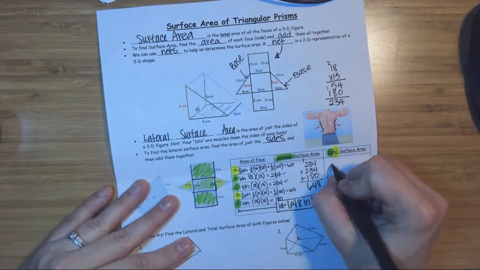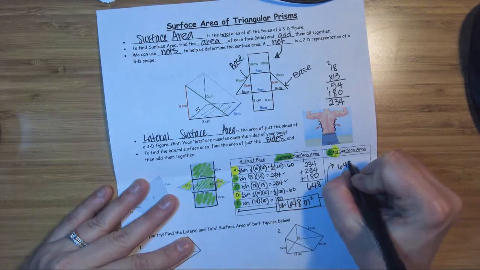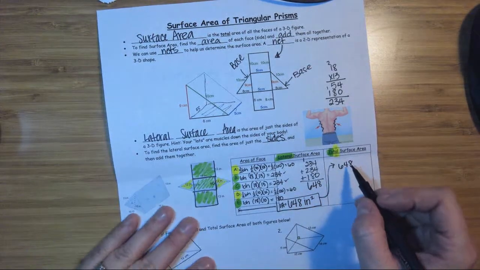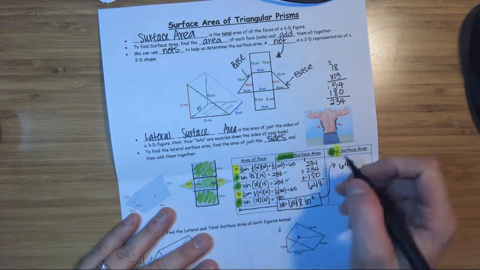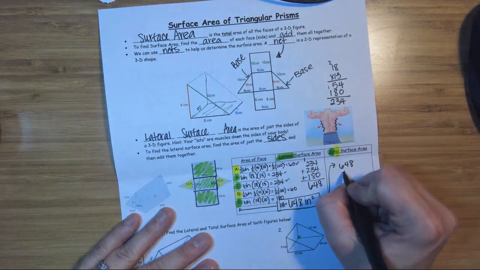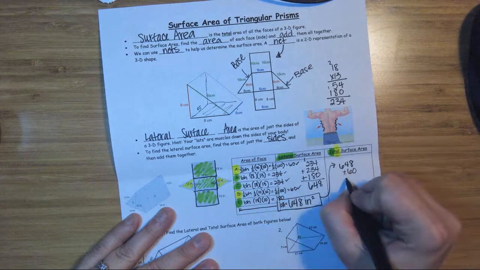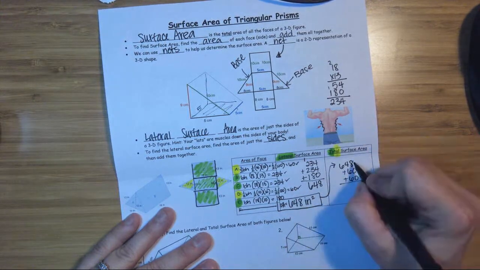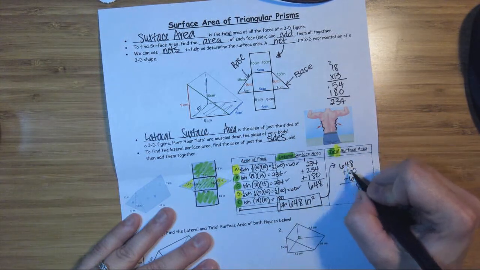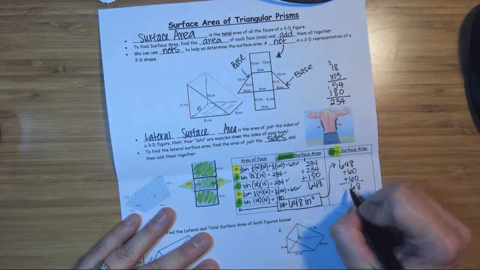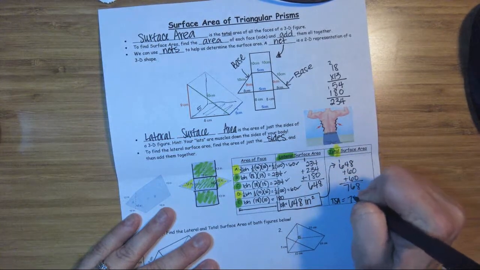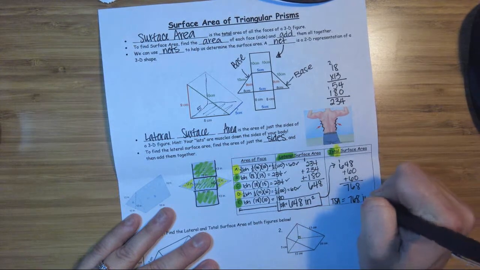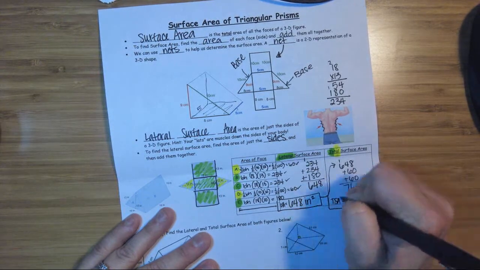The total surface area is going to be the green and the yellow together. So we're going to take our green number, 648, our lateral surface area, and just add those bases on so we have all of them. So we're going to add this 60 and this 60. So that would be 8, that's 12, plus 4 is 16, and then 7. So the total surface area is 768 inches squared.